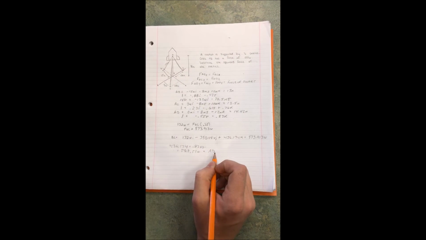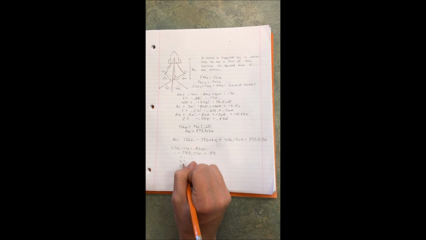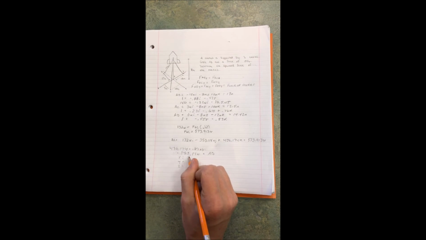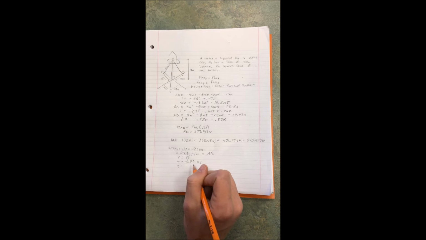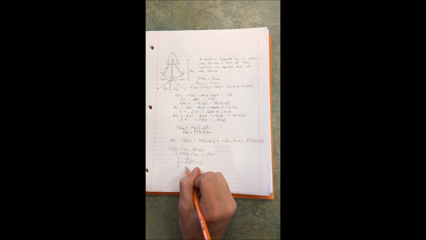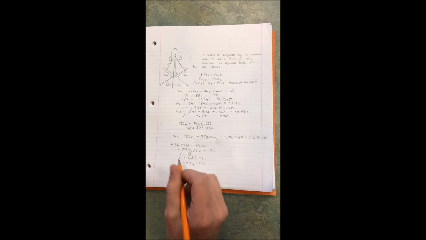We multiply this by the unit vector equation. X is equal to 0 because there is no force there. Y is going to be 289.03, and it's negative because of the direction. And Z is going to be 436.174. And that's how you find the next y component.